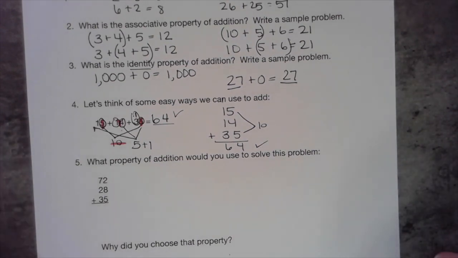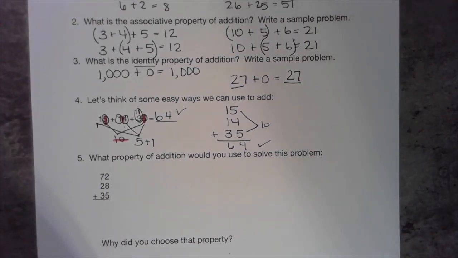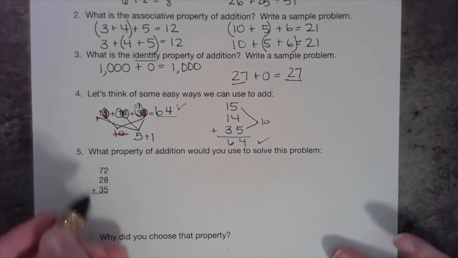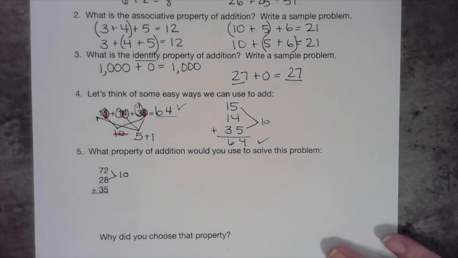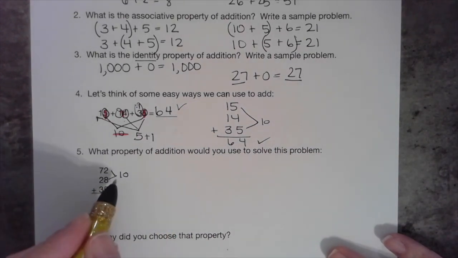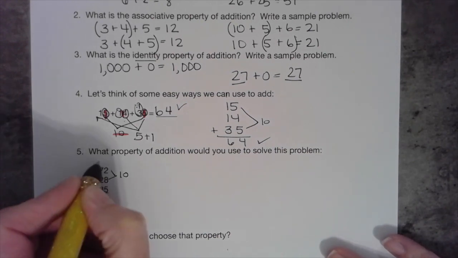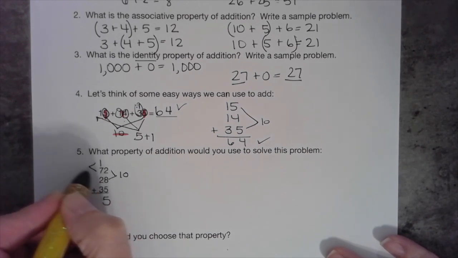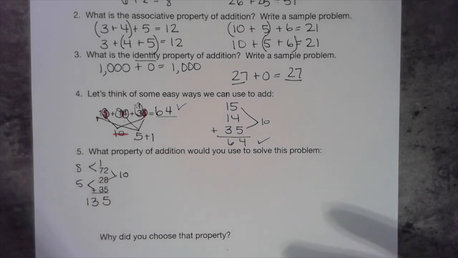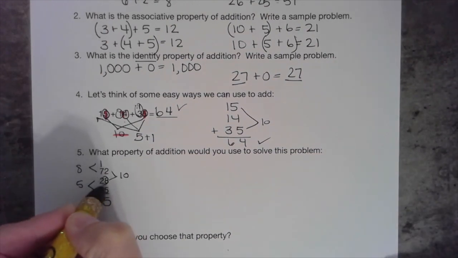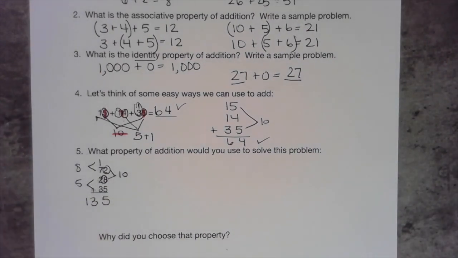So let's do, actually, I think I'm going to use associative property again. Because look, I see that 8 plus 2 is 10. Okay, so then I have 10 plus 5 is 15. Regroup. So now I have 7 plus 1 is 8. 2 plus 3 is 5. So 135. Now, I chose the associative property because I could see that 8 and 2 would make a 10.